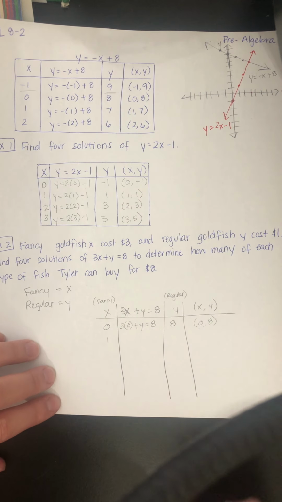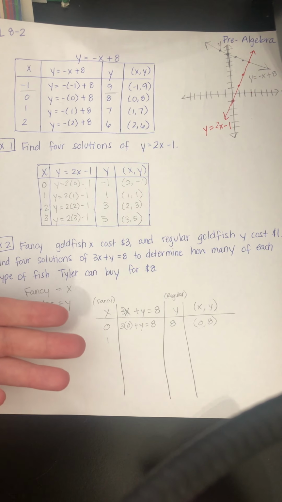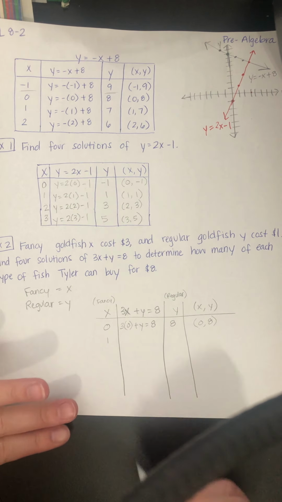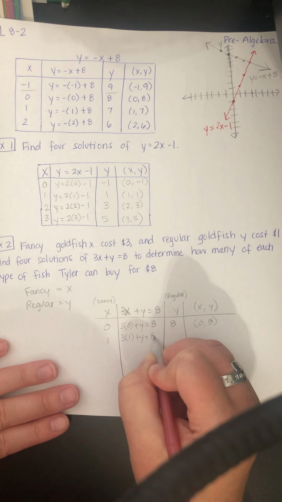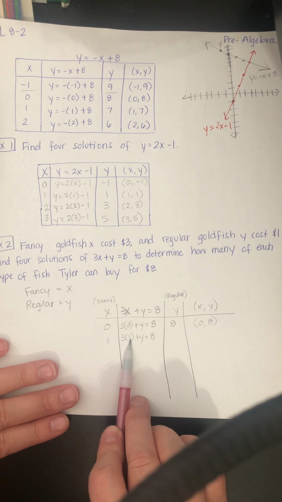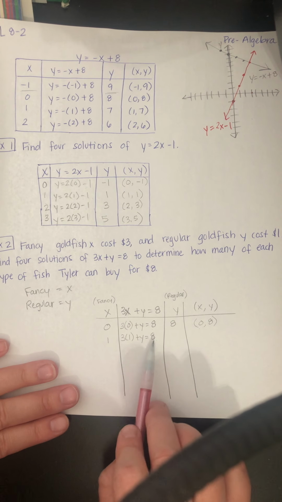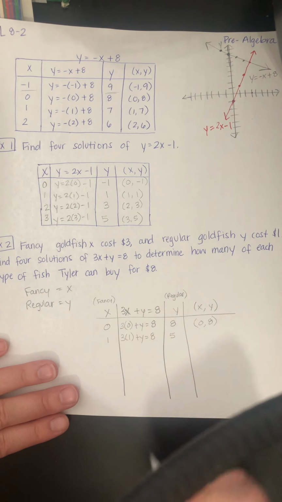What if he bought, and you can't do negative numbers in here, it would work in the equation, but you can't buy a negative amount of fish, okay? So let's say he plugs 1 in for x. We have 3 times 1 is 3, plus y equals 8. So we have 3 here. We need to subtract it from both sides. So 8 minus 3 is 5. If you need to work that out, then work it out on another piece of paper. Okay, so if he buys 1 fancy fish, he'll be able to buy 5 regular fish, which adds up because a fancy fish is $3 and the regular fish are 5. So $5 here and $3 here makes $8.